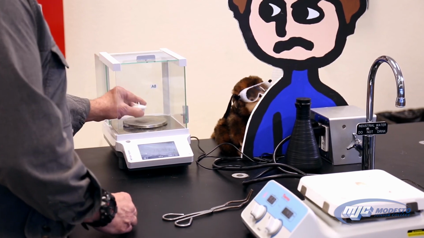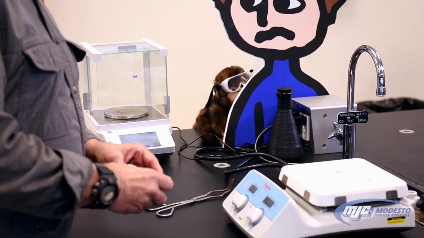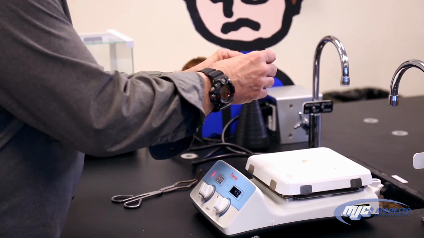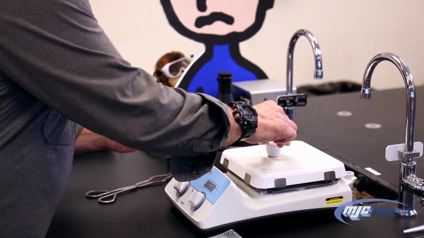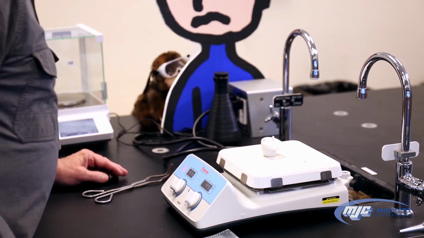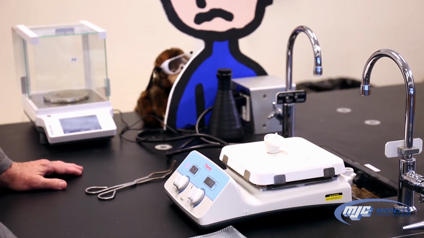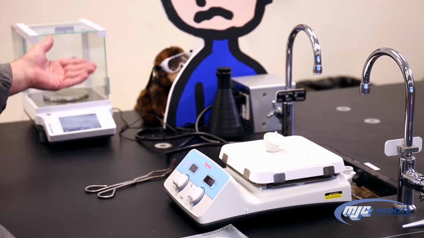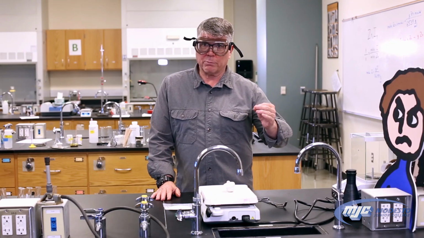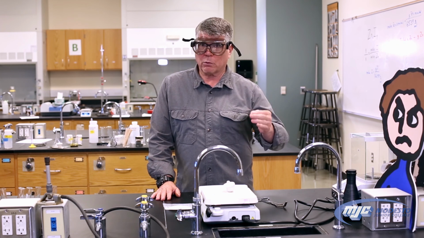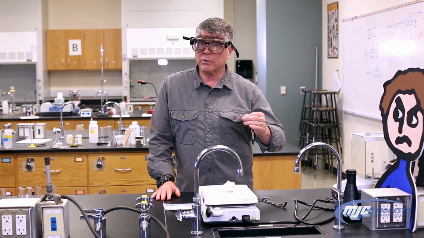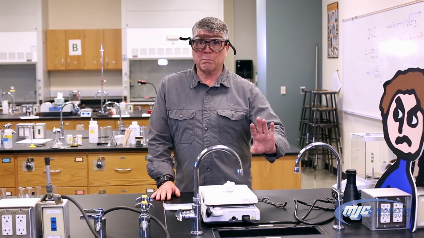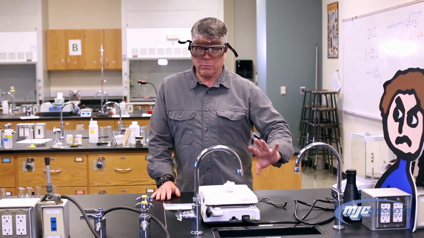Now all we do is we come back, place it back on the hot plate, which is still on, full blast. Crack the lid a little bit. Heat it up for about 10 more minutes. Take it off. When it's cool enough, weigh it. And we're going to compare those 2 numbers. If those two masses are within 0.01 grams of each other, that means that we're finished. We can be sure that we drove off all the water and we can stop.